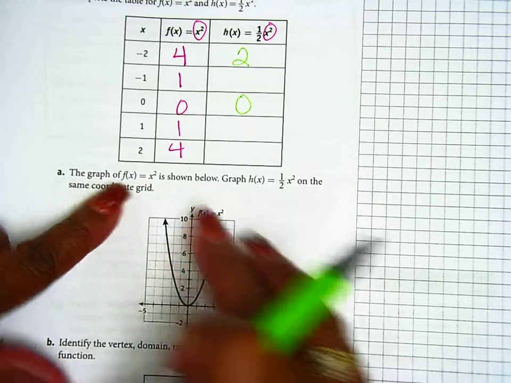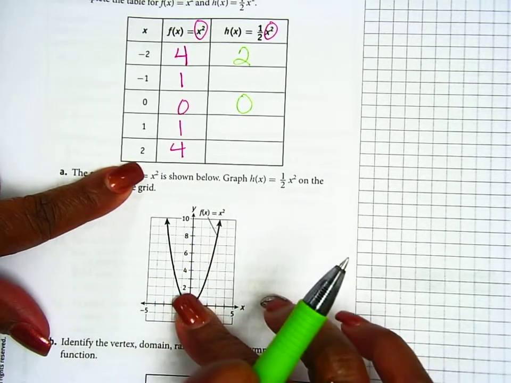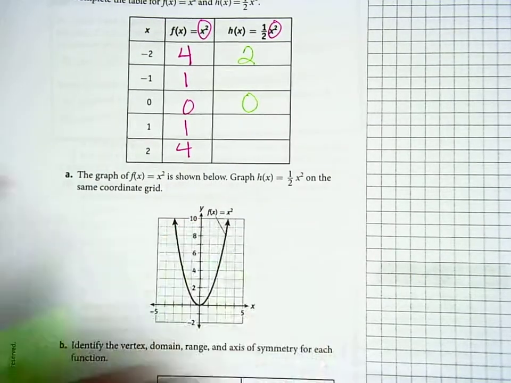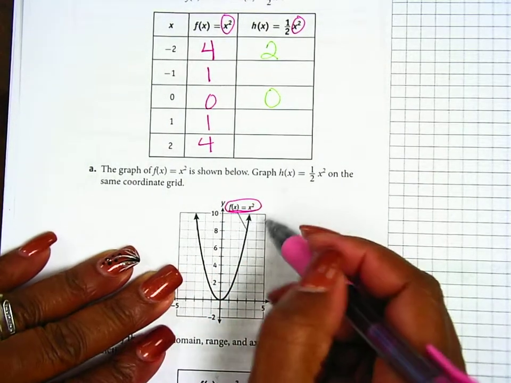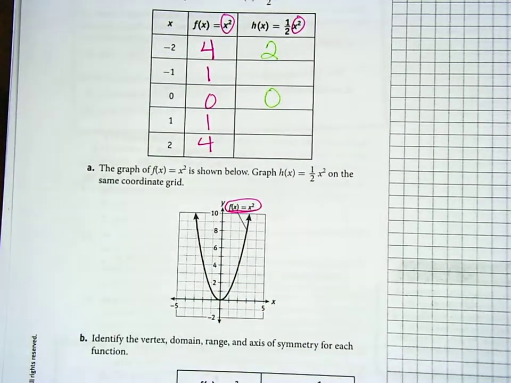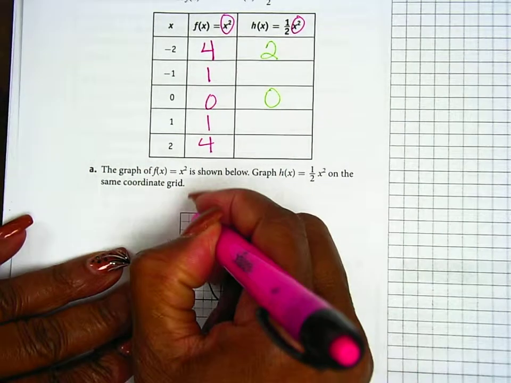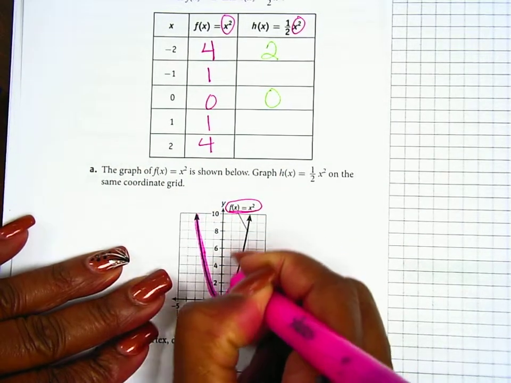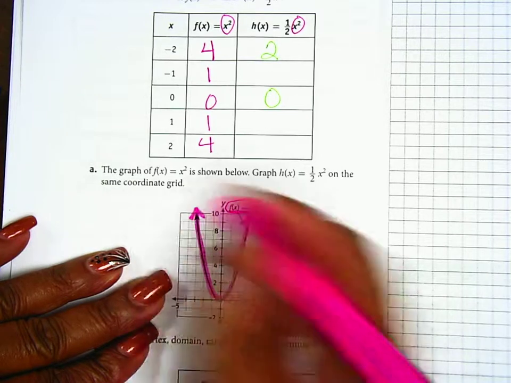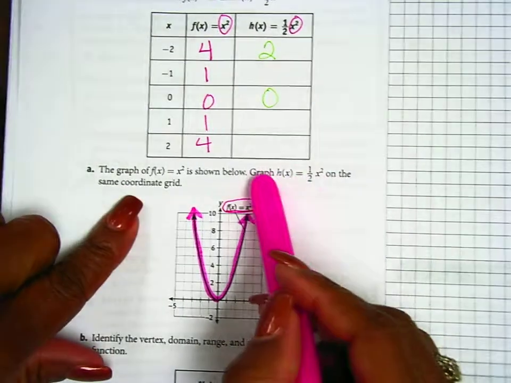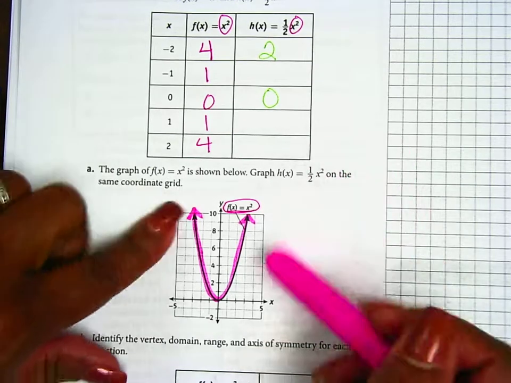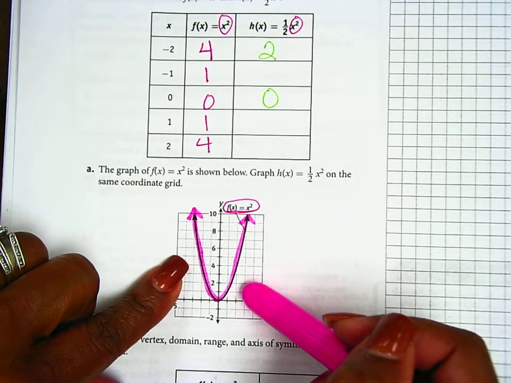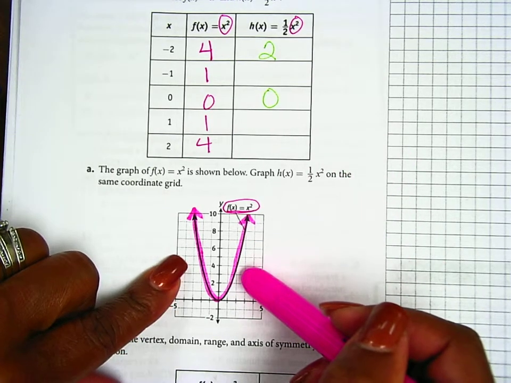It said the graph of the parent function is here already for you. Oh, I like how they wrote this right here. I really like how they put this equation there, so you can know that this function is f of x equals x squared, which is the parent function. Let me highlight that. Okay, so that's that. So here is the graph h of x equals 1/2 x squared on the same coordinate grid. So you graph that on this grid and you compare it.